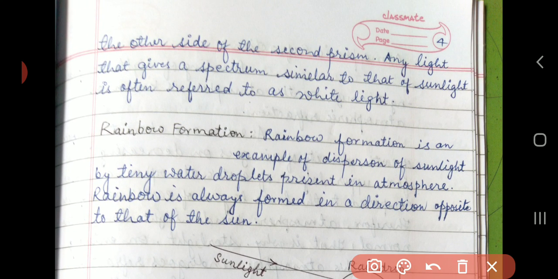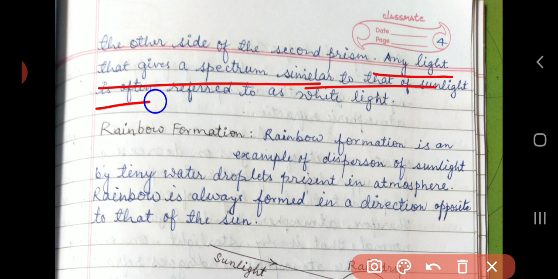On the basis of this experiment, any light that gives a spectrum similar to that of sunlight is known as white light.